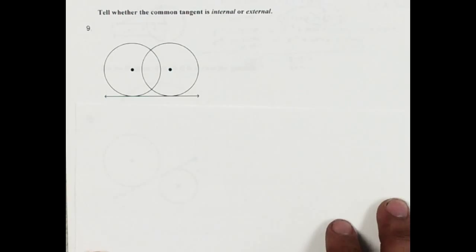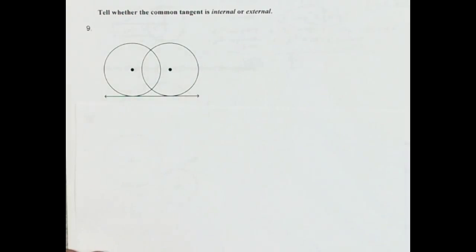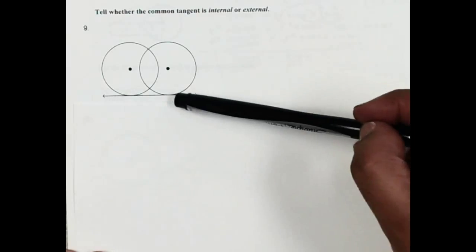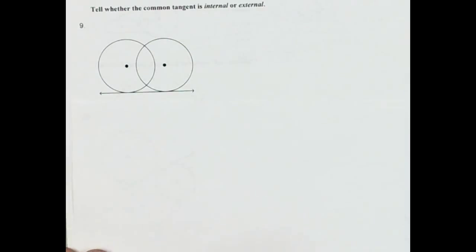Okay, the next problem, I'm going to have to determine whether the common tangent is internal or external. Okay, I'm looking at this line right here. It is on the outside of the 2 circles. So this would be an external tangent.